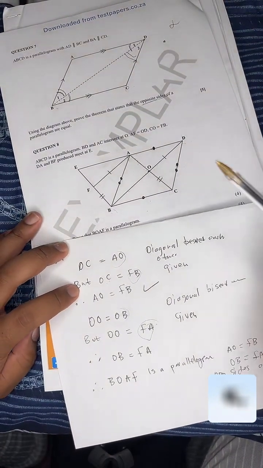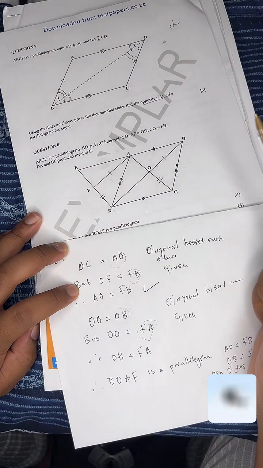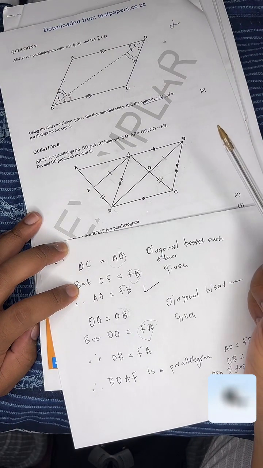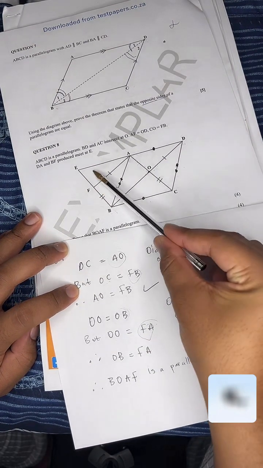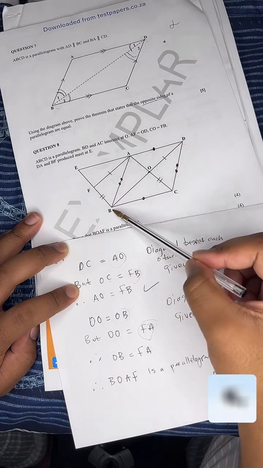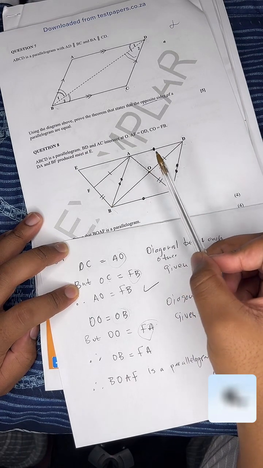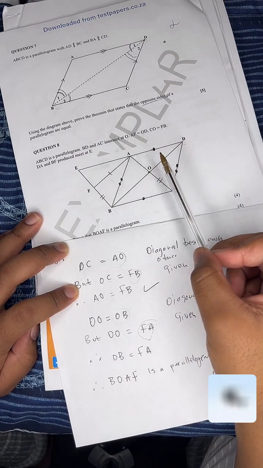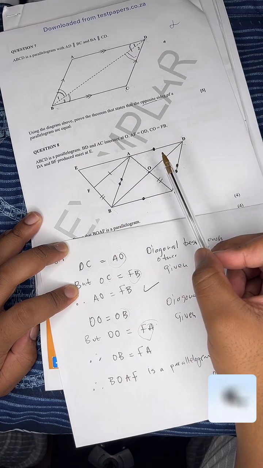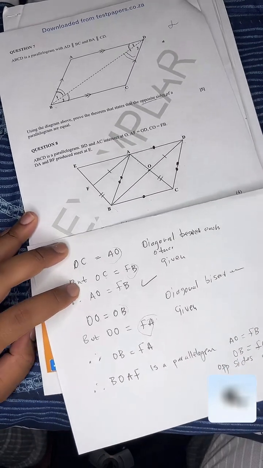I actually want to prove that FE is equal to FB as well. Okay, you can do it, but I don't encourage you to go through that route. Is it too long? I don't encourage you to do that, but you can if you want.